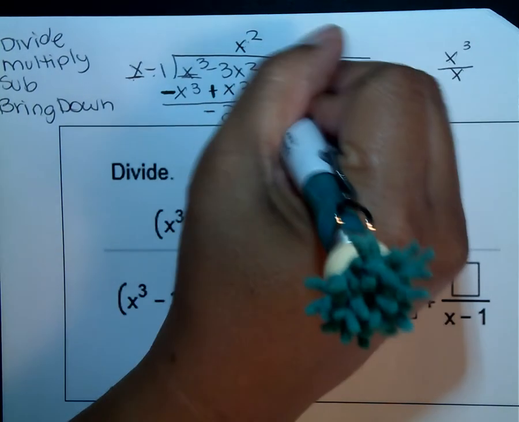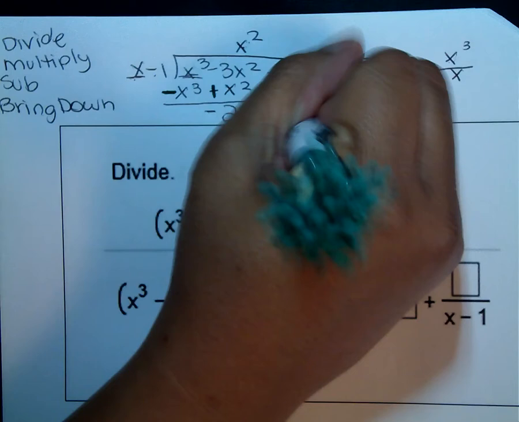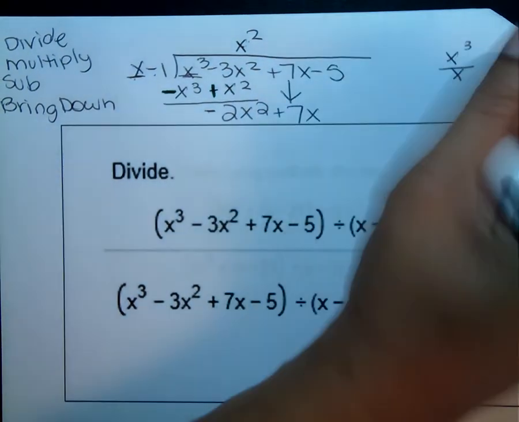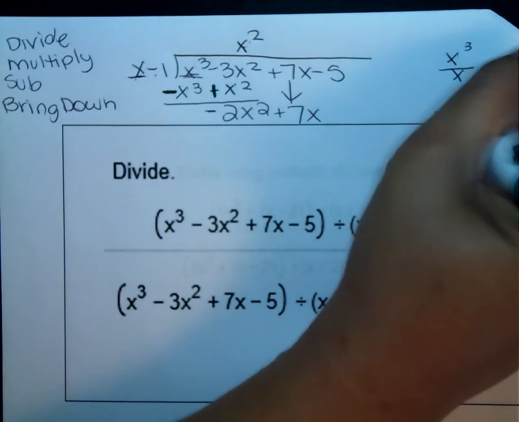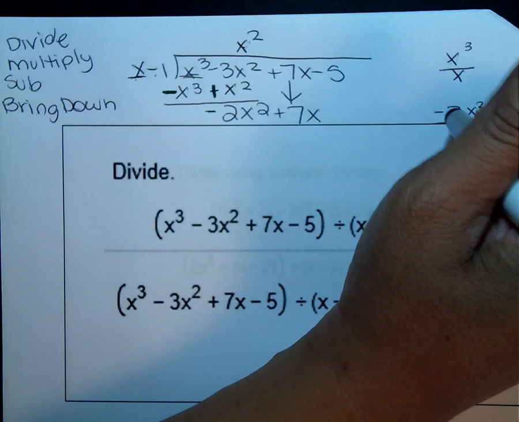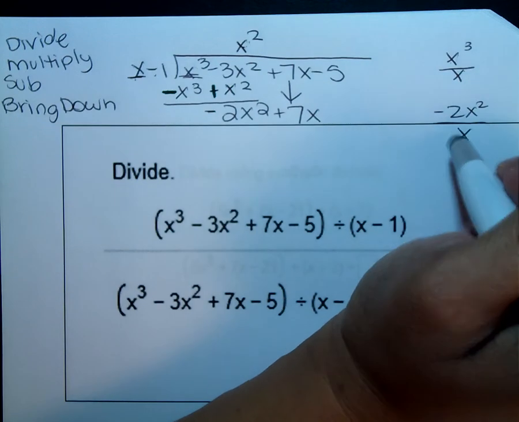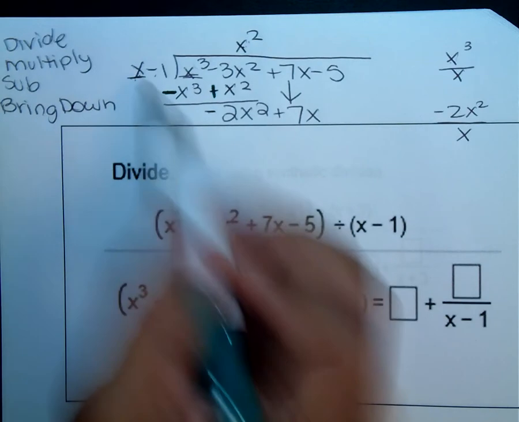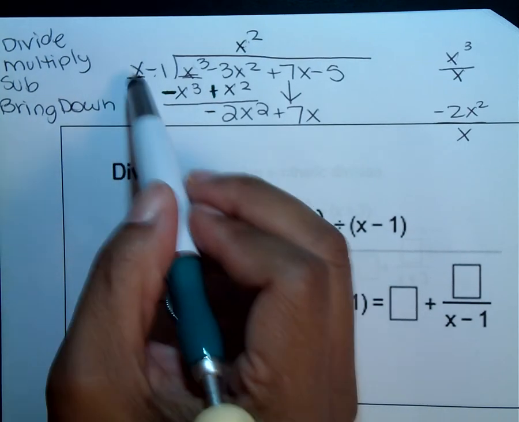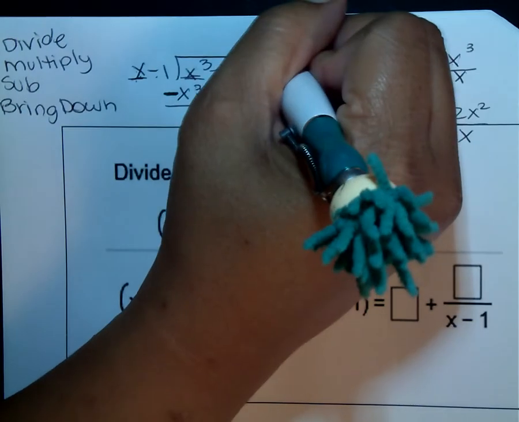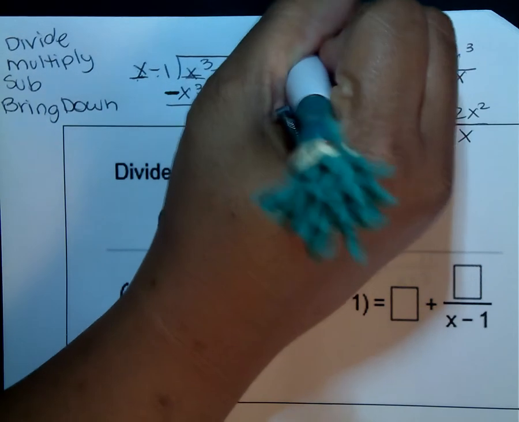Then I have to bring down that 7x. Okay, so now I have to divide again. I have to divide my negative 2x squared by x, my first term by my first term. I'm dividing. So either you can divide it, or you can say to yourself, 1x times what will give me a negative 2x squared? And either way you look at it, it'll give you negative 2x.